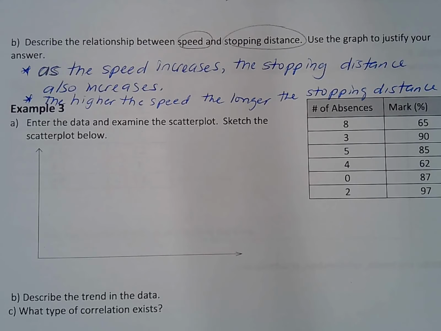Nobody picked up number 27? I'm sure the 27 is here because when I checked it, okay, I'll figure it out.